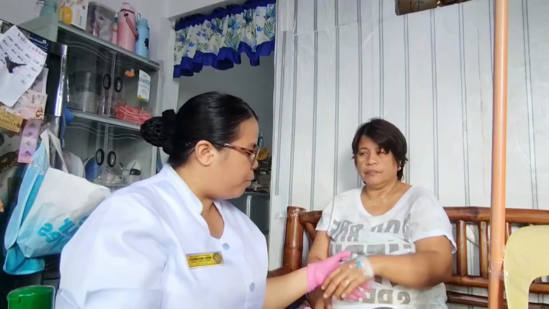Okay, so after that we're going to proceed in assessing the IV patency for any signs of hematoma, bleeding, infiltration, leakage, and infection-related IV complications. Okay, so ma'am, check ko lang po yung swero nyo po.